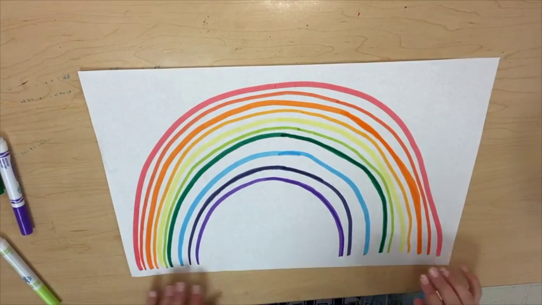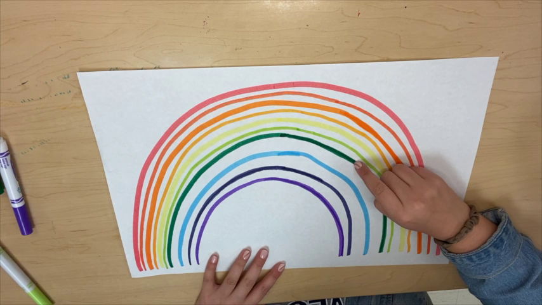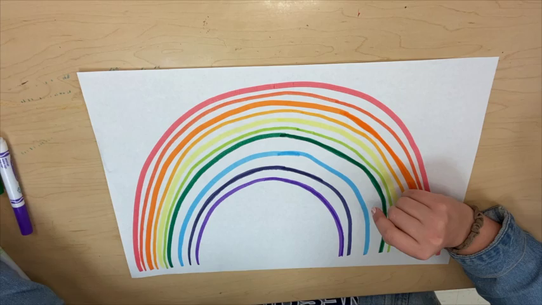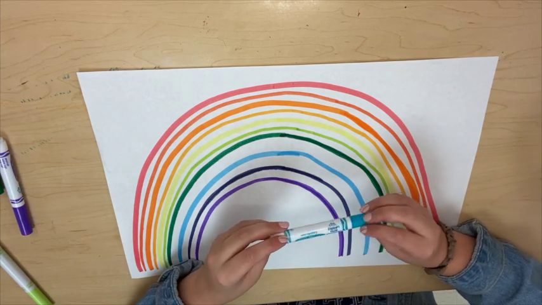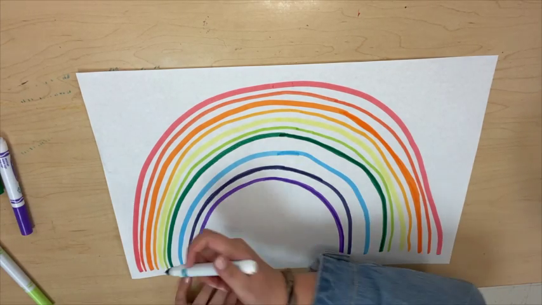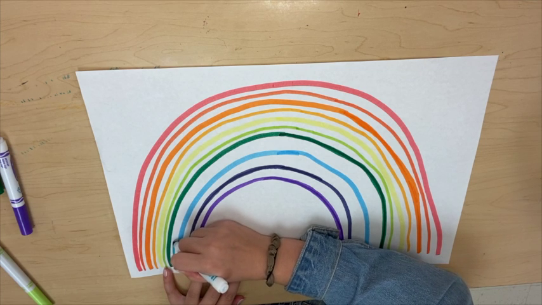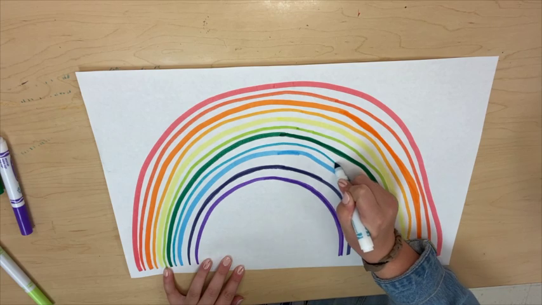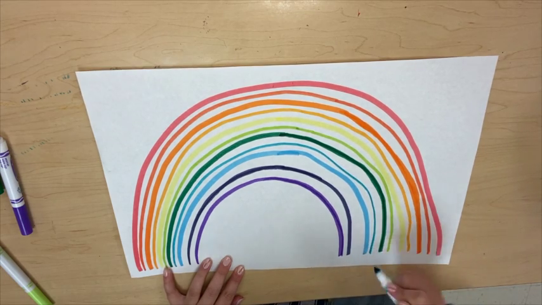The next color that I need to draw is an in-between of green and blue. I'm going to try to find a teal or turquoise color or a green-blue color to draw there. And here I am again going in between those two colors to draw an arch.